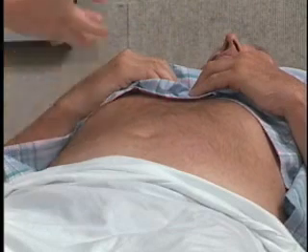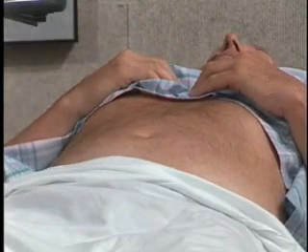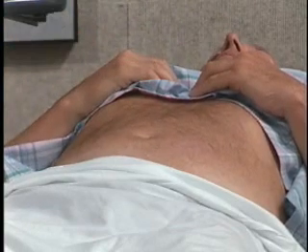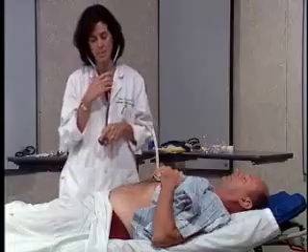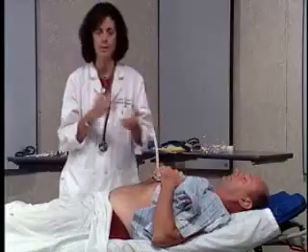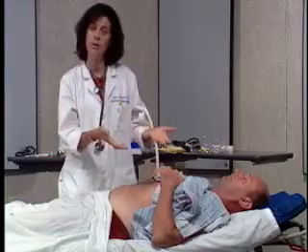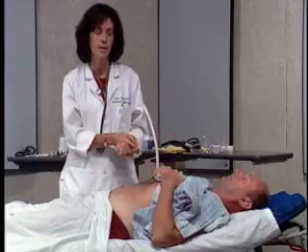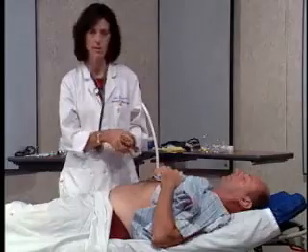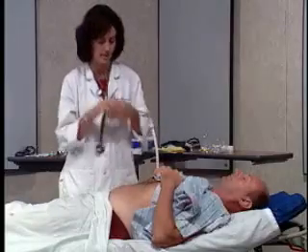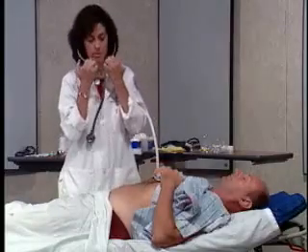I'll look for scars that might suggest other procedures that we may have missed in our discussion during the history as well. I'll then take a listen, and I'm listening for bowel sounds in a patient who's not having an abdominal complaint. That may be particularly useful. I may also listen for bruits, especially in someone, for instance, with hypertension or renal insufficiency.